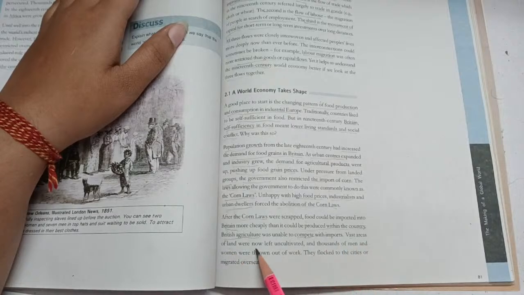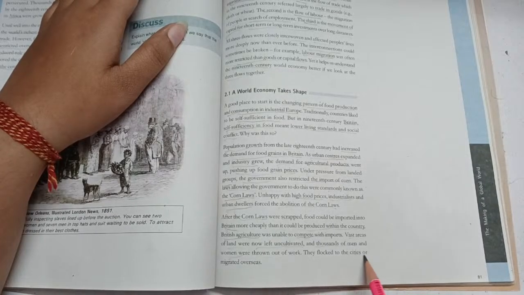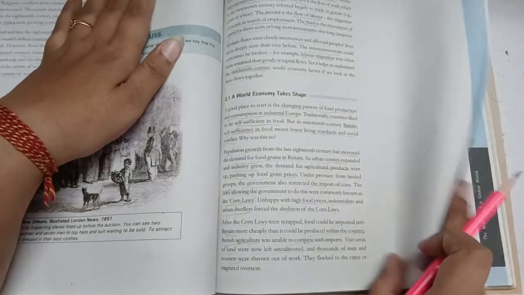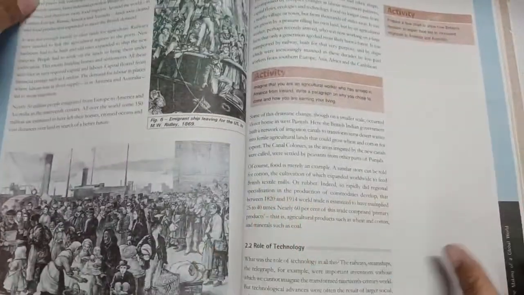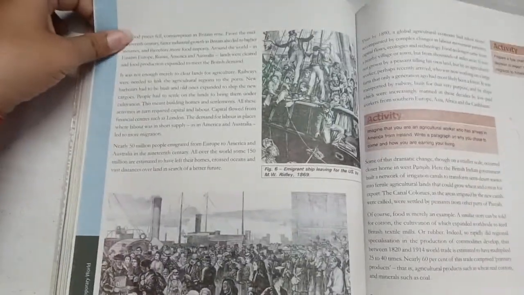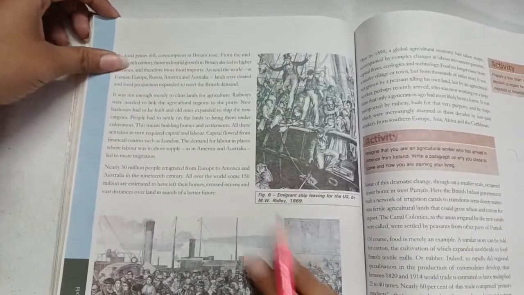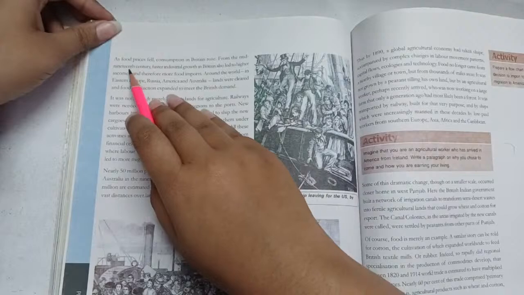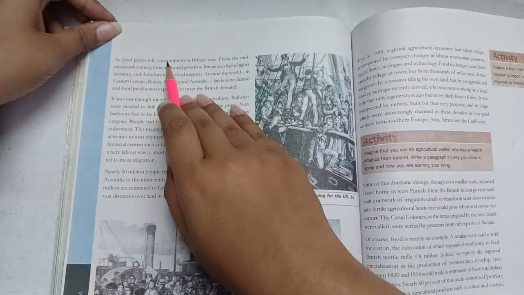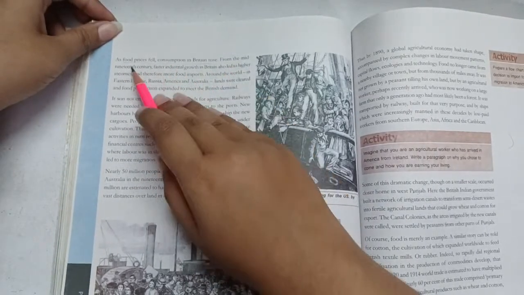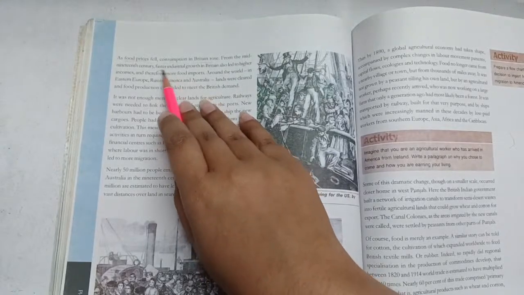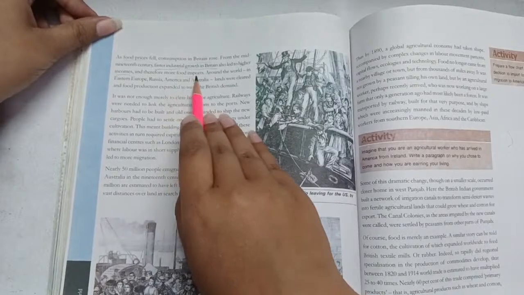Vast areas of land were now left uncultivated, and thousands of men and women were thrown out of work. They flocked to the cities or migrated overseas. As food prices fell, consumption in Britain rose. From the mid 19th century, faster industrial growth in Britain also led to higher incomes and therefore more food imports.